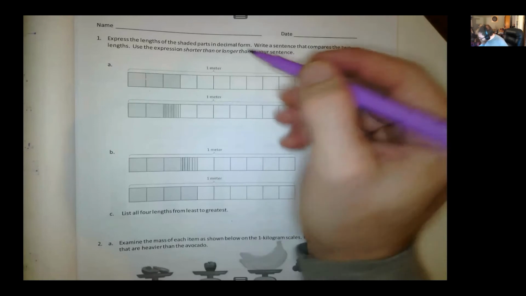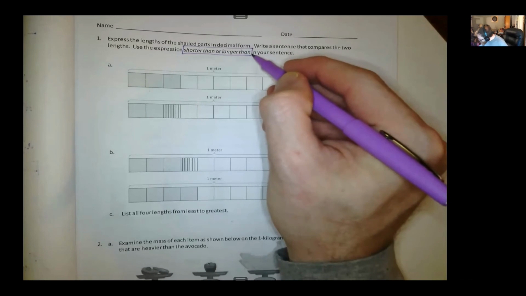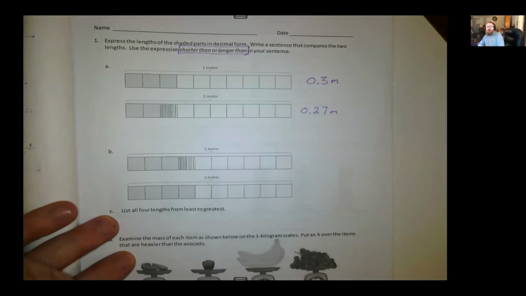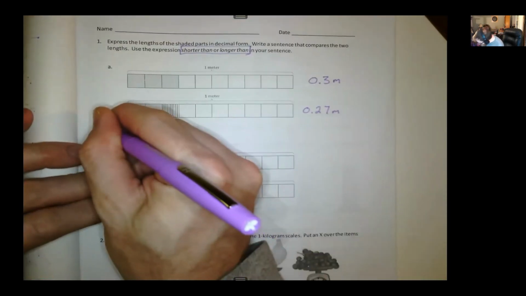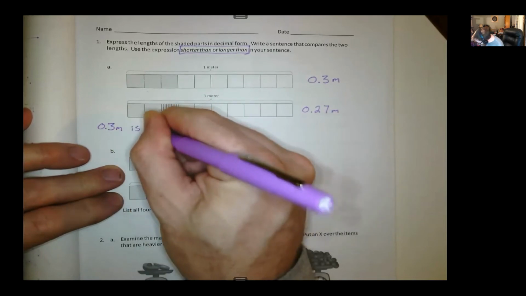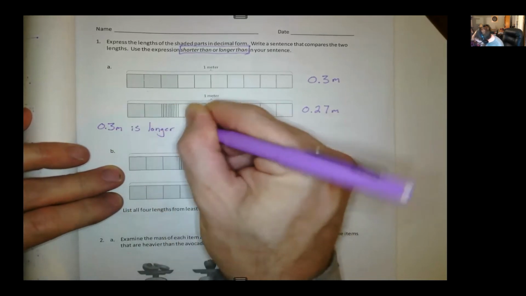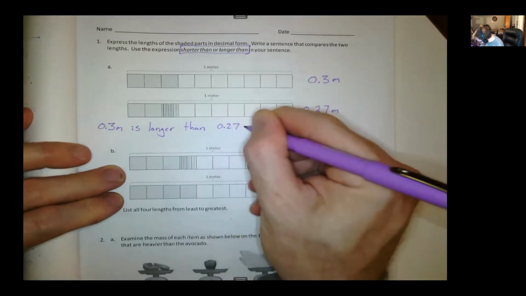Okay, express the shaded parts in decimal form. Write a sentence that compares the two lengths using shorter than or longer than in your sentence. I'm going to use the decimal values, but I'm going to write in a complete sentence right down here. 3/10 of a meter is longer than 27 hundredths of a meter, period.